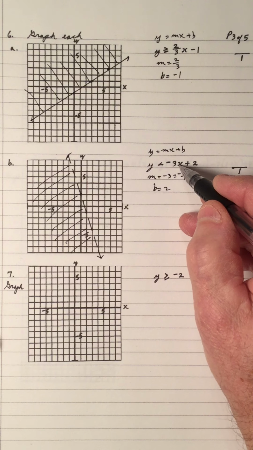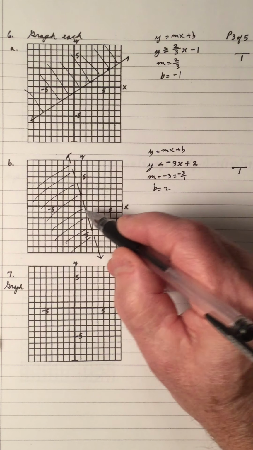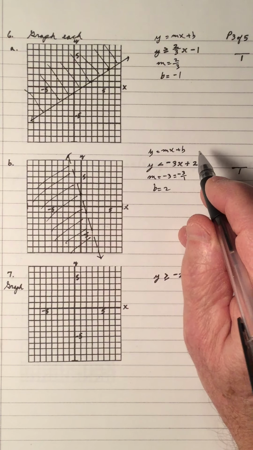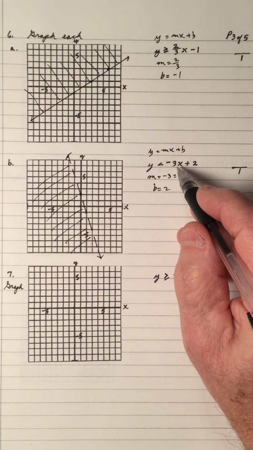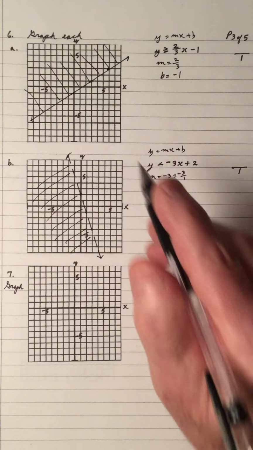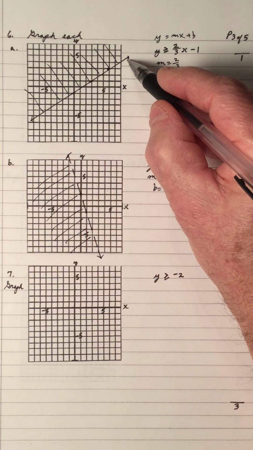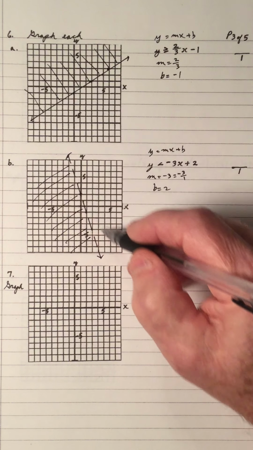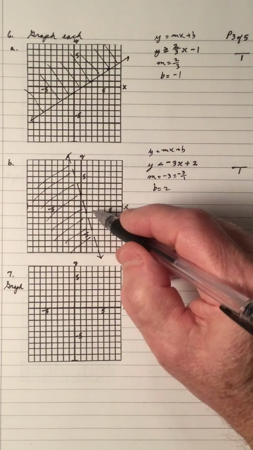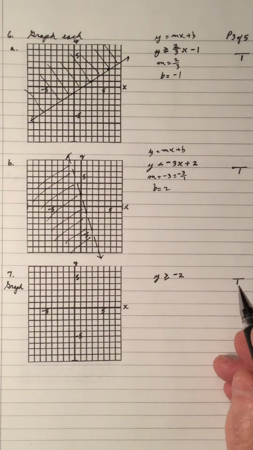Sub 0 and 0 in for x, if it works out to be true, then you shade it in the right spot. So by picking a point, and if that point becomes true in your inequality, then you shade it in the right area. But again, this is a positive slope. Greater than is above, less than is below. This is a negative slope. Greater than is above, less than is below.